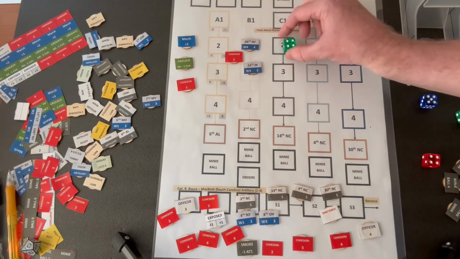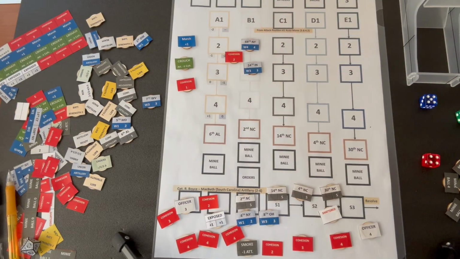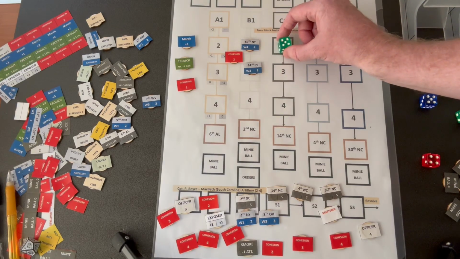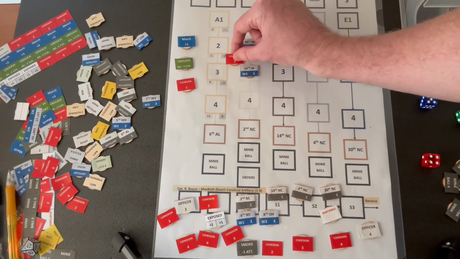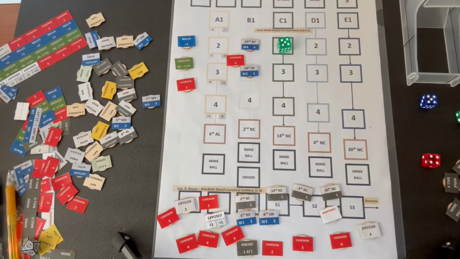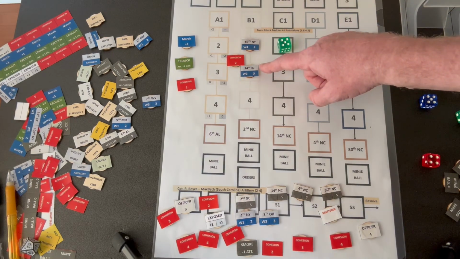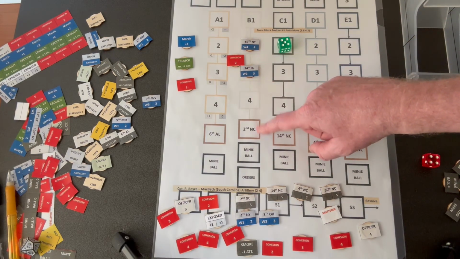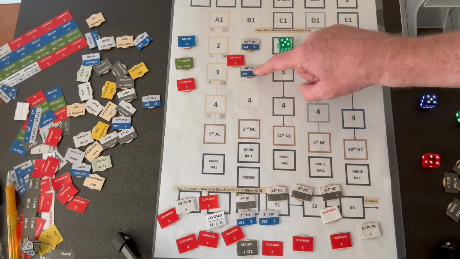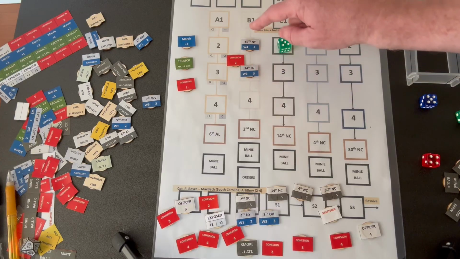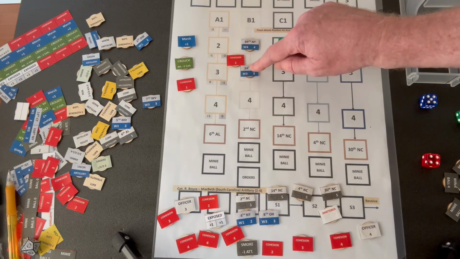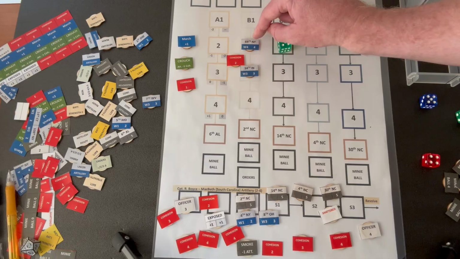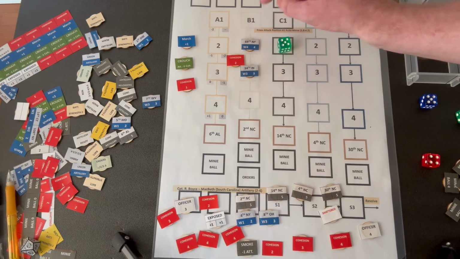Let's move them back. If for the 14th Indiana we rolled a 5 or a 6, that would be a volley action. That's covered in a previous video. The 14th Indiana would resolve an attack against the 2nd North Carolina and would remain in position. In this case, the 69th New York cannot move forward, so the 69th New York would resolve the hold action.